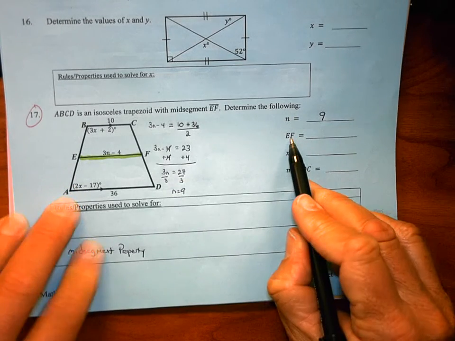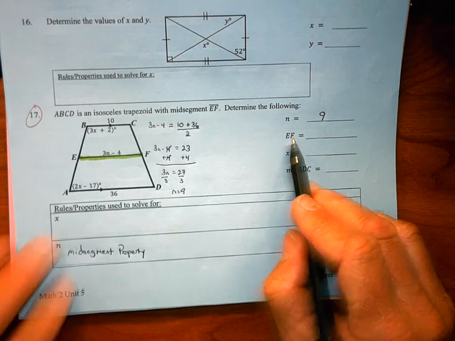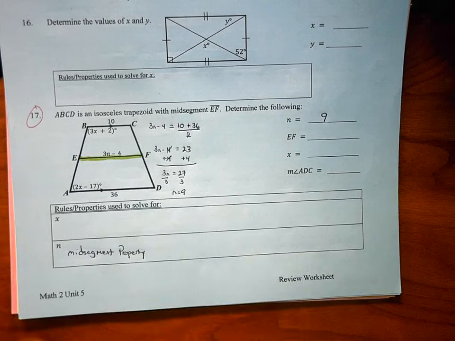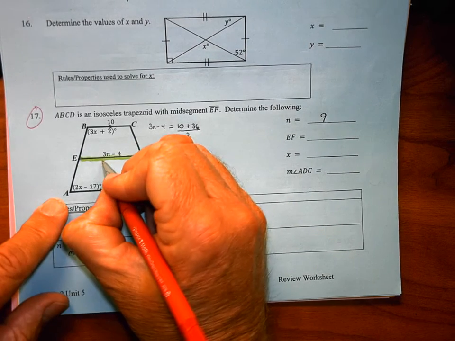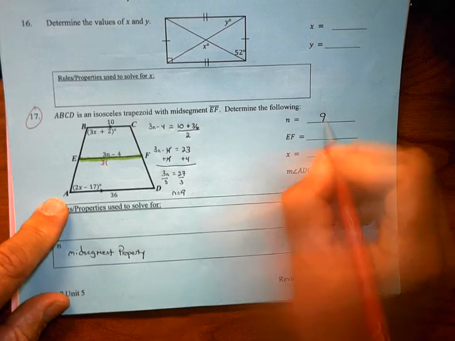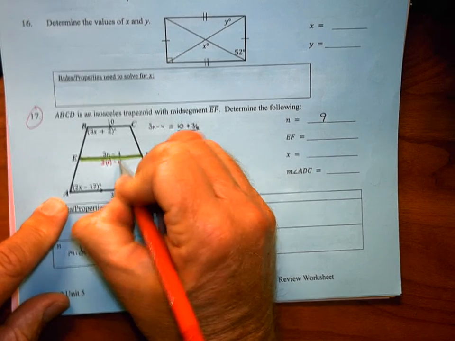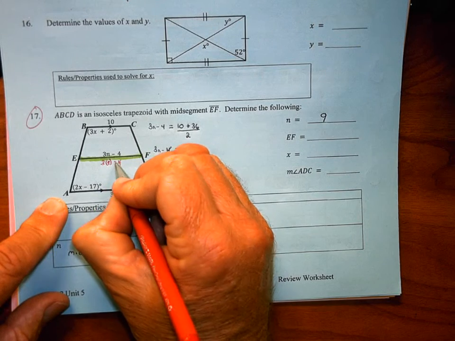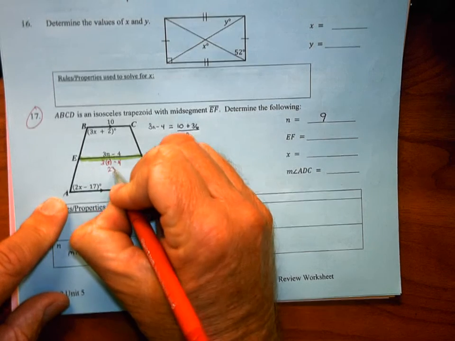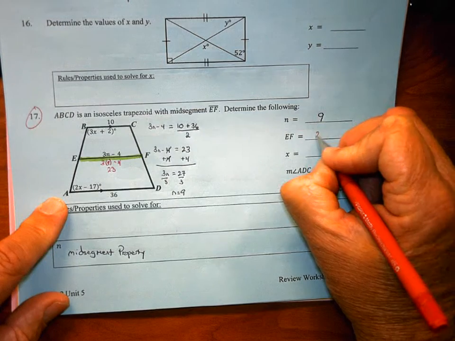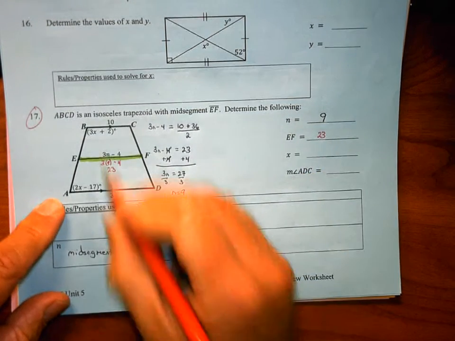Now that we know n, we can find the length of E to F. E to F is represented by 3 times n minus 4. N is 9, so we substitute a 9 in the place of n. So that becomes 3 times 9, 27, minus 4, so E to F is 23. Okay, so there we go. Now let's find the value of x.